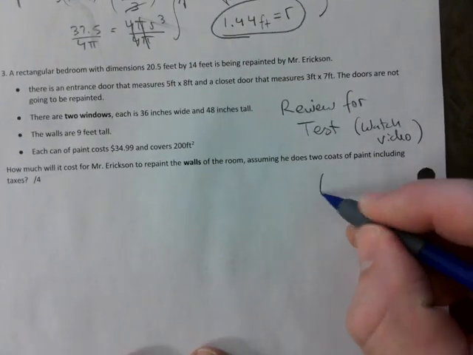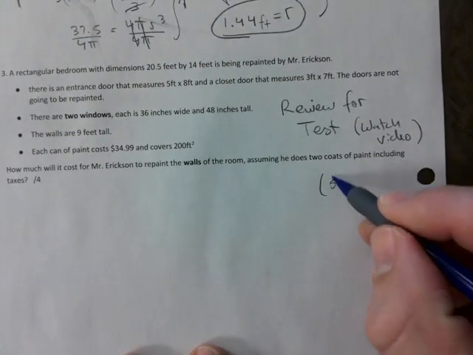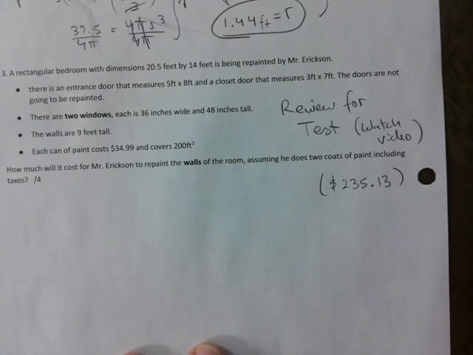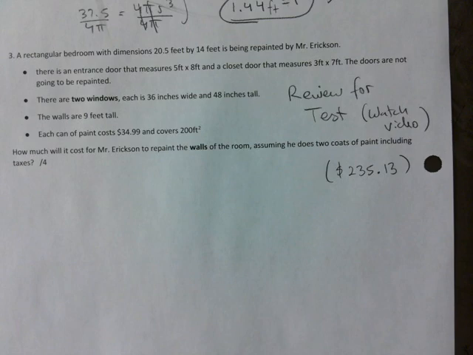Well, can you write this down? Your final cost here is 235.13. Okay, so that should tell you whether or not you're on track. And this one has a lot of things happening here. I know it. There's feet, there's inches, there's all this busyness happening there, but it's to prepare you for that.